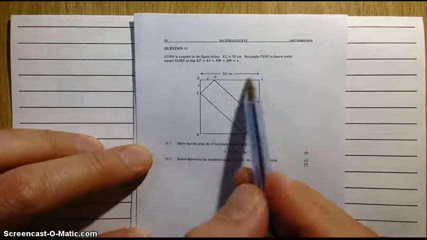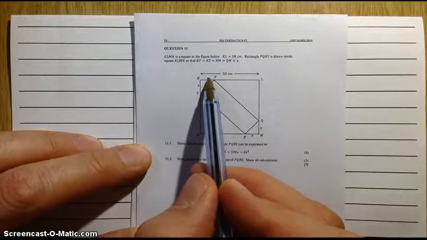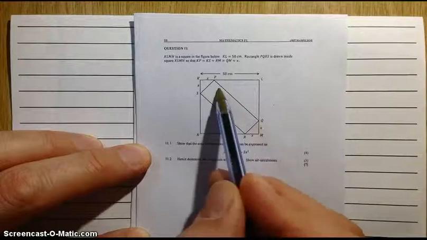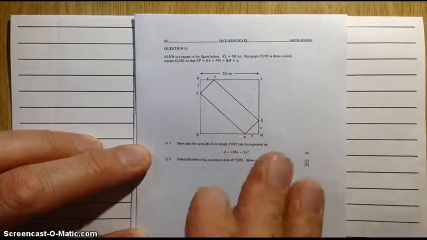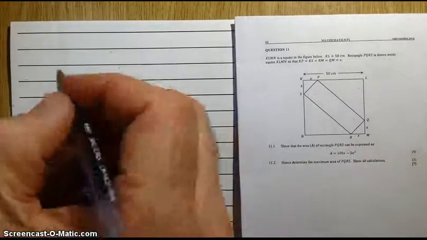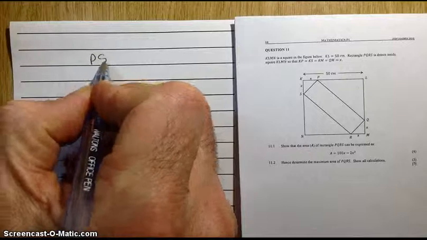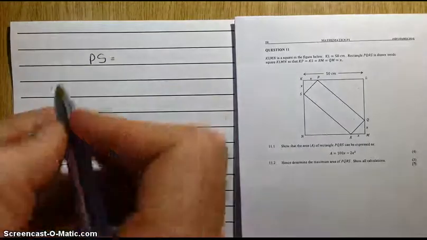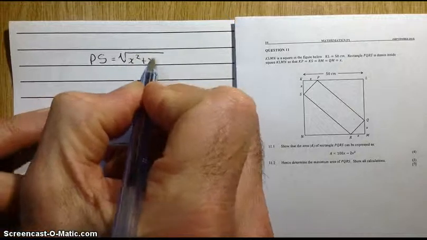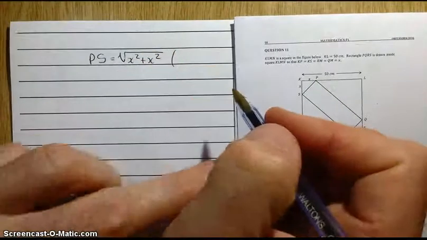We have here a given square and then this rectangle inside with these lengths x given, and therefore we need to work out the area of this rectangle for the first question. Now for the area we need the length and the breadth of the rectangle, so we're going to start with the first one as being PS, and that is going to be the square root of x squared plus x squared, because it's a Pythagoras theorem that we are applying.